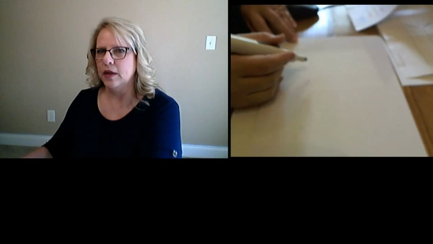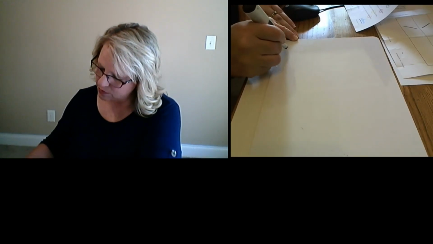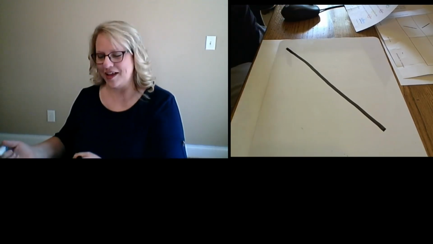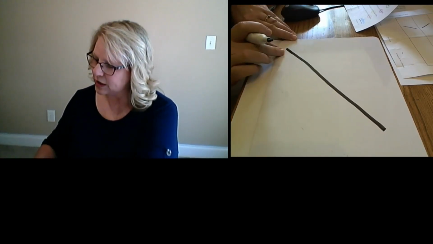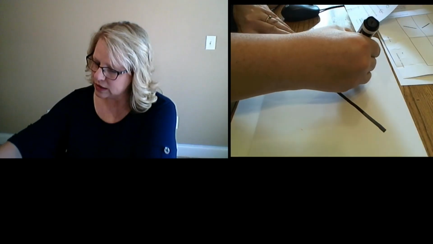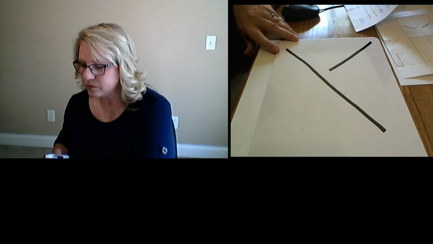There we go. So for this one, I'm going to start at the top on the left, and I'm going to make a line that is slanted across my paper. What are those slanted lines called? That's right, diagonal lines. And diagonal lines can go from here to here. They can also come from the other side. That would also be a diagonal line. So these are diagonal lines.